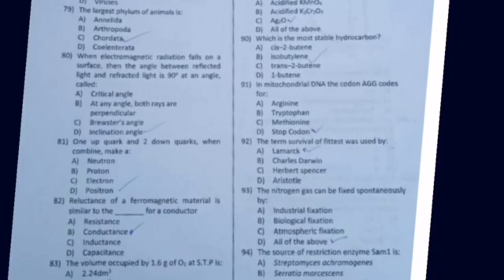One up quark and two down quarks when combined make a, the correct option is A, neutron. 82. Reluctance of a ferromagnetic material is similar to the dash for a conductor. The correct option is resistance.